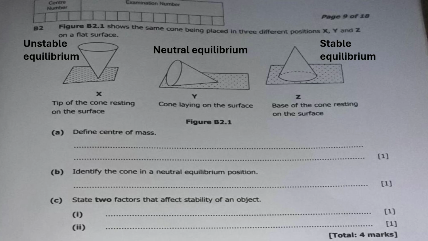Question A is saying, define center of mass. Now, what is center of mass? Center of mass is a point on an object where its entire mass seems to act. It can be on an object or in an object where the entire mass of that object seems to act. So in simpler words, center of mass is a point on an object where its entire mass seems to act. So a point on an object where the entire mass of that object is acting is what we refer to as the center of mass. So that's the answer for question A.